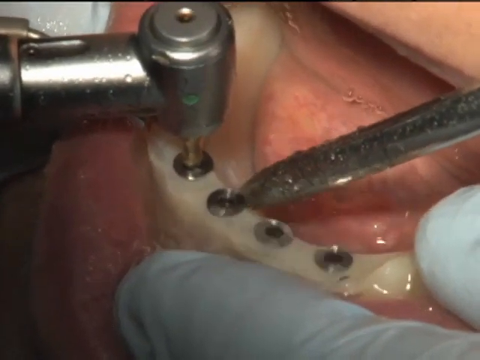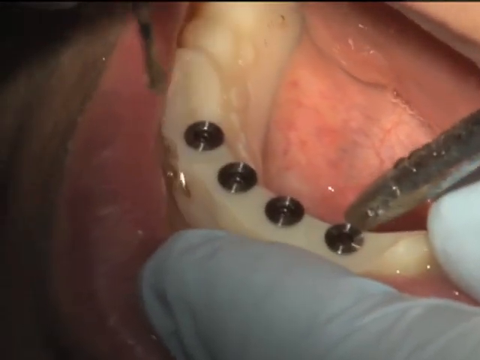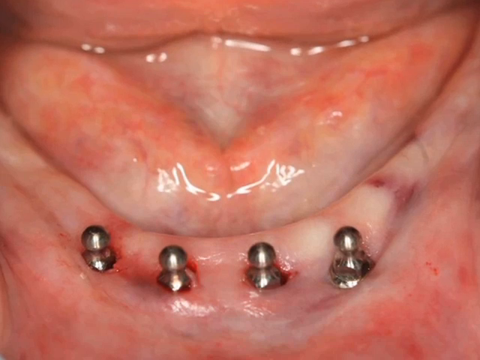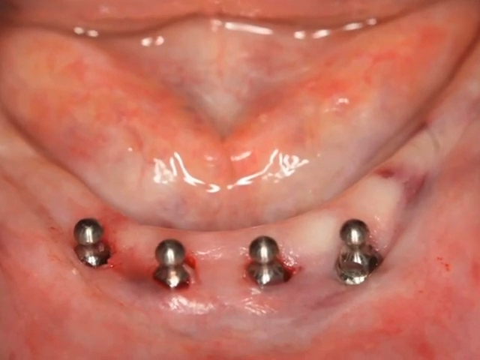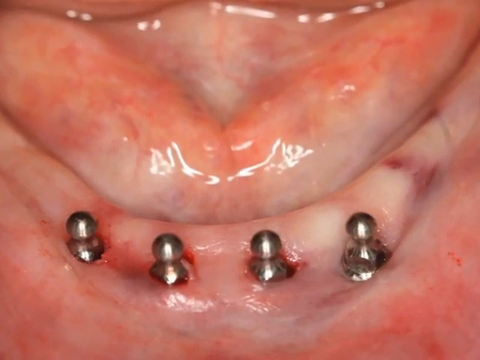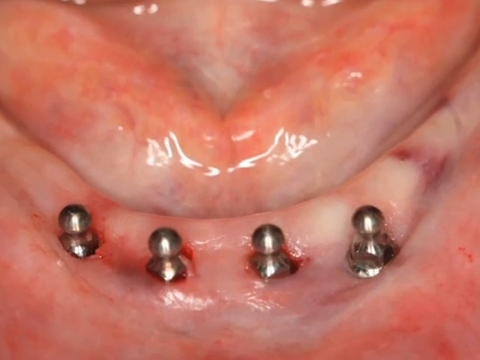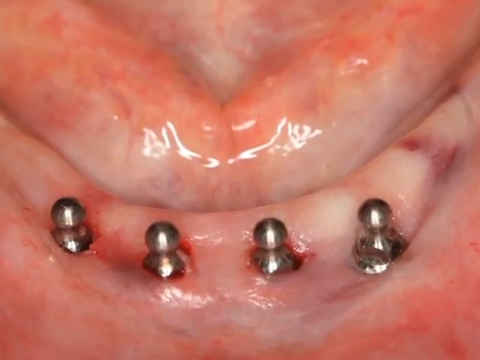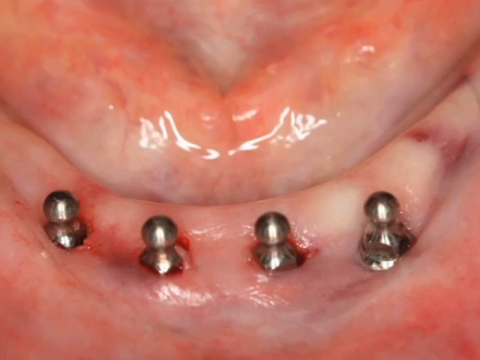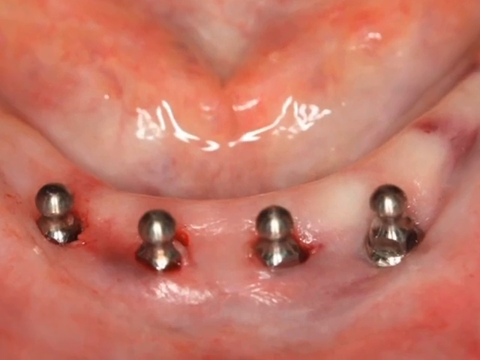Finally, the software allows for surgery to be less invasive and more predictable because there is no longer a need for a full thickness flap. Instead, the implants are placed using a flapless approach, which we will demonstrate in this program.